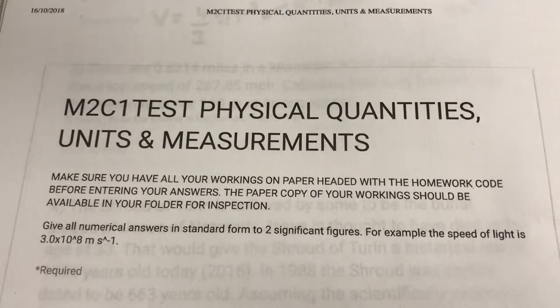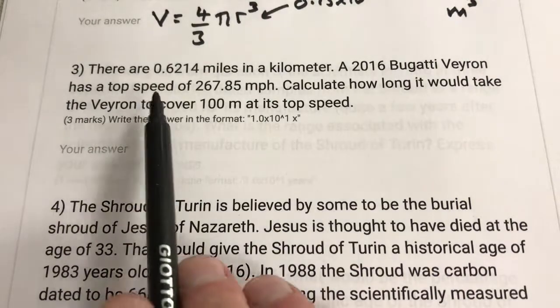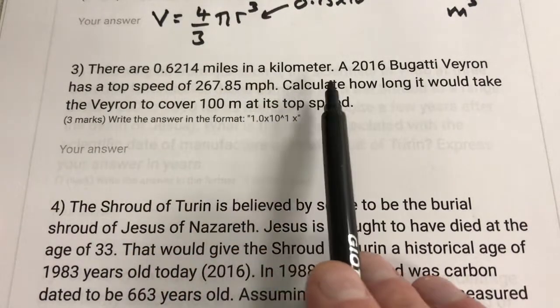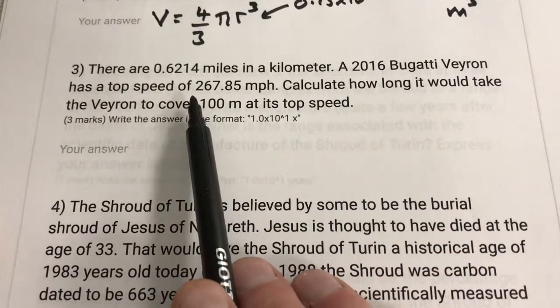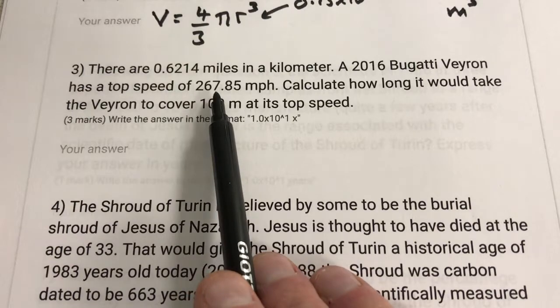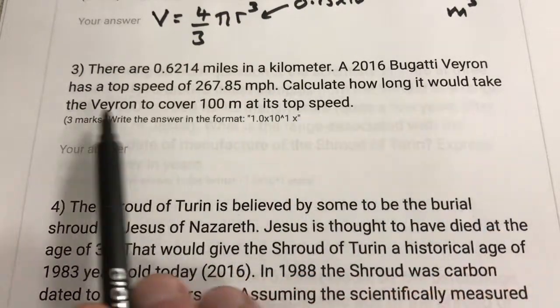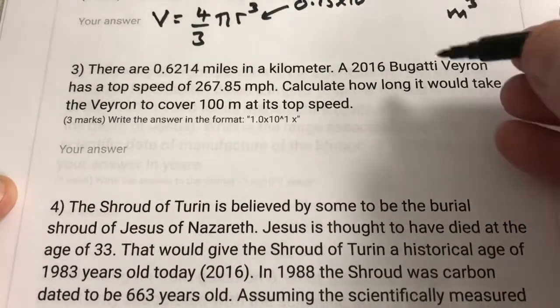M2C1 test, physical quantities, units and measurements, question 3. There are 0.6215 miles in a kilometre, and a 2016 Bugatti Veyron has a top speed of 267.85 miles per hour. Calculate how long it would take the Veyron to cover 100 meters at its top speed.